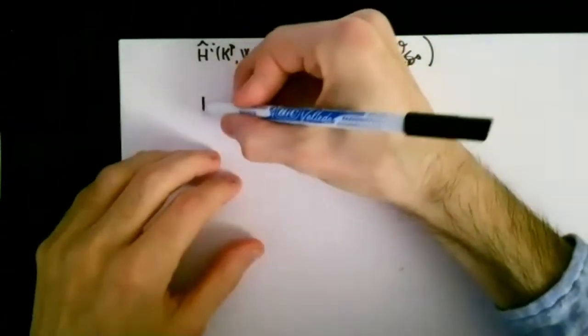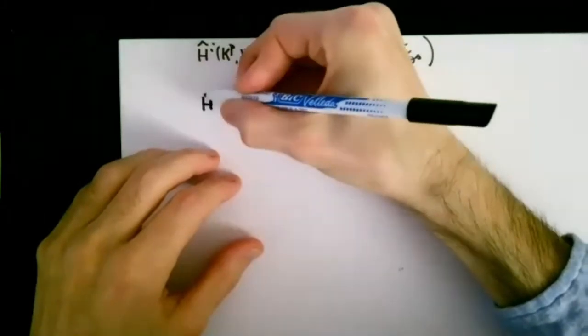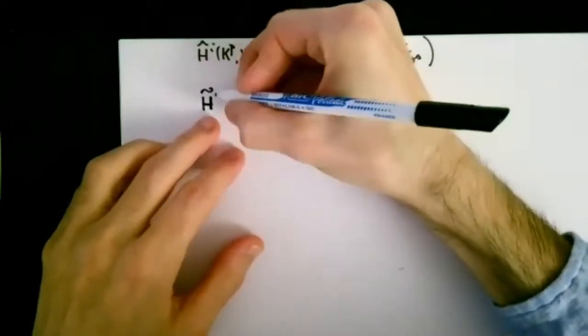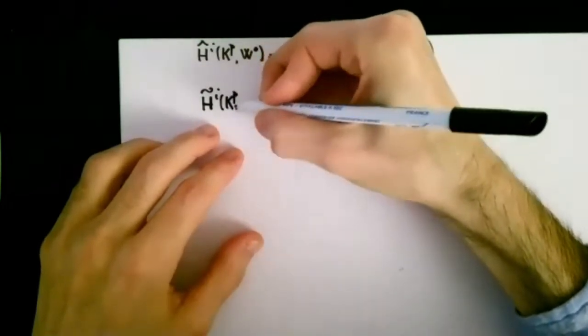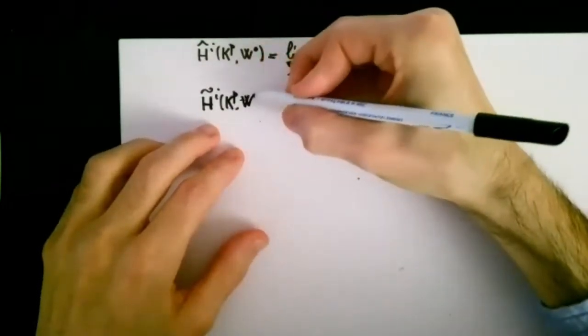And we have another object which is similarly defined, so H twiddle I Kp W naught.